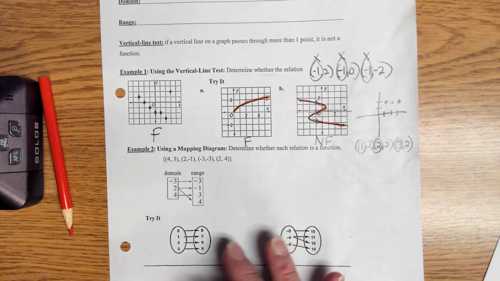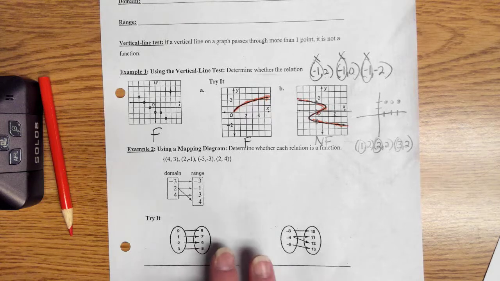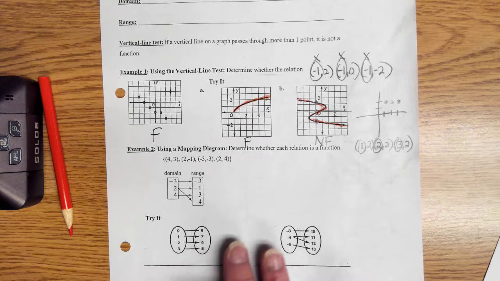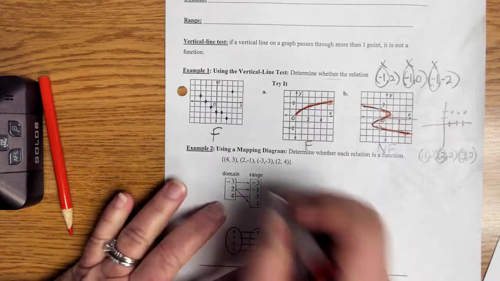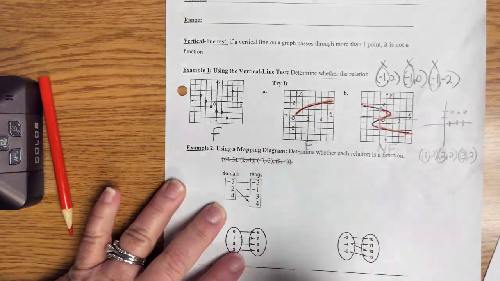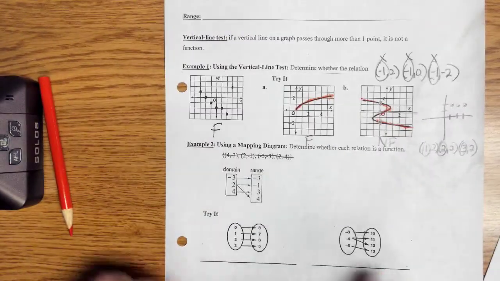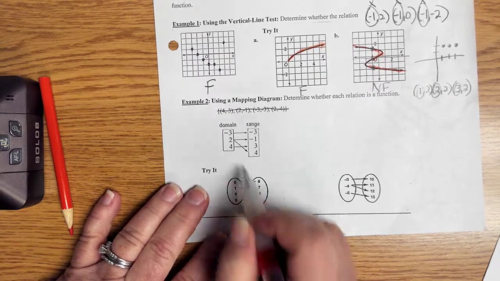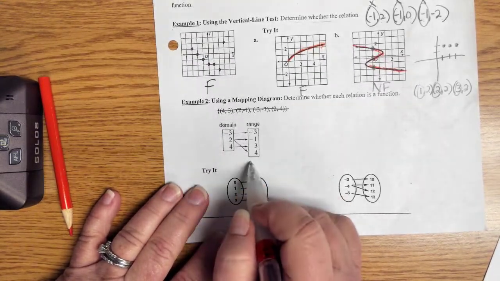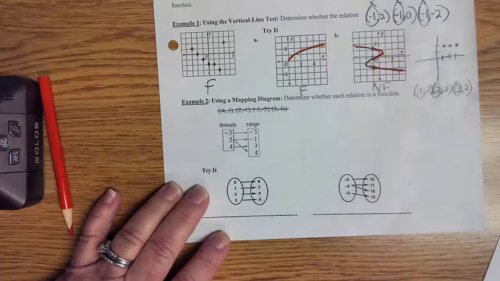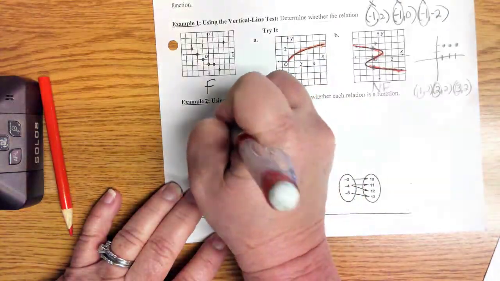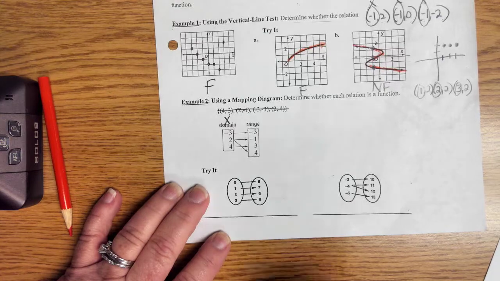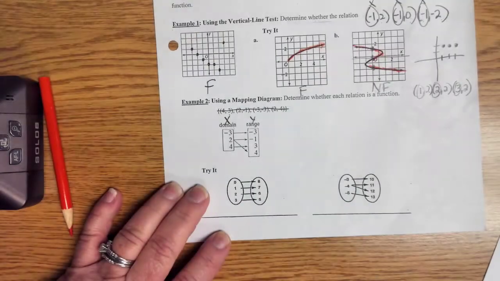Another way you're going to see things is mapping. Okay? Let's just kind of ignore this for a second, and we're going to go to that on the second page. Mapping is when you have these ovals or this box. And domain, or remember in a table, I told you the x's are always on the left and the y's are always on the right.